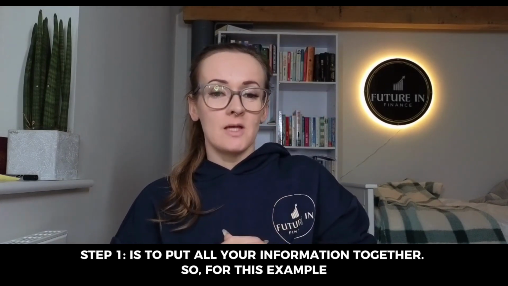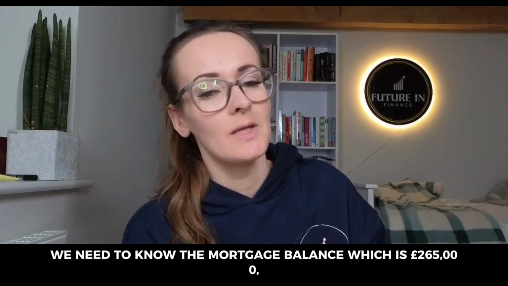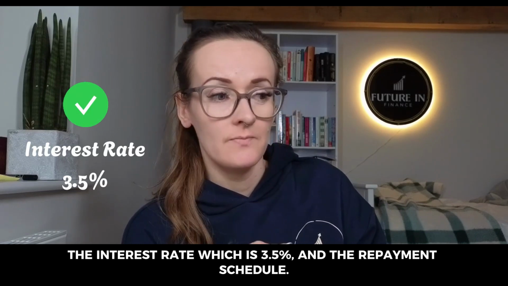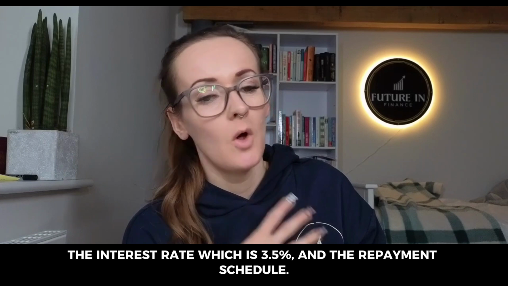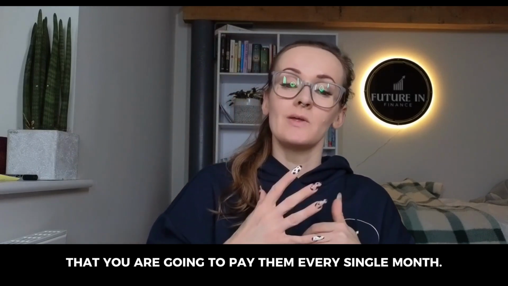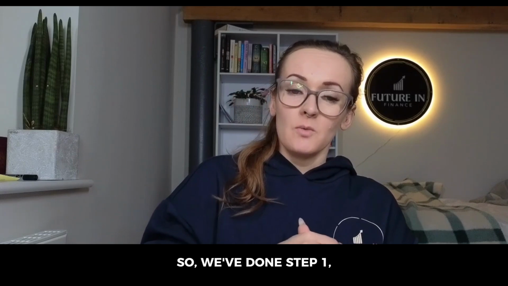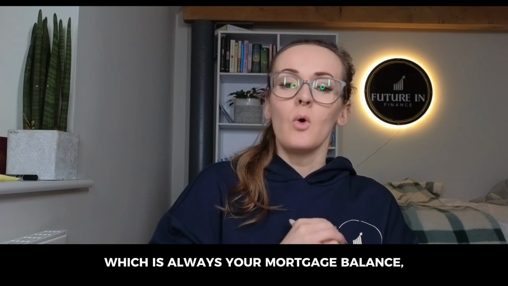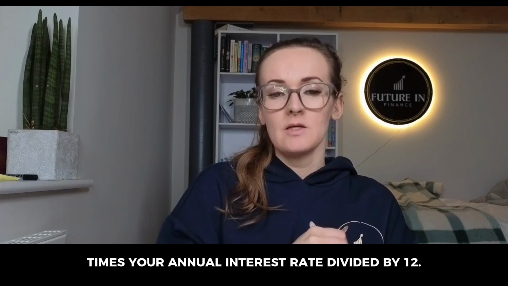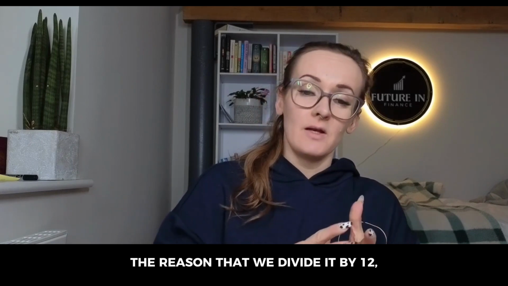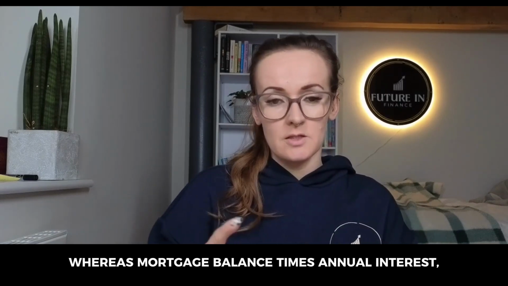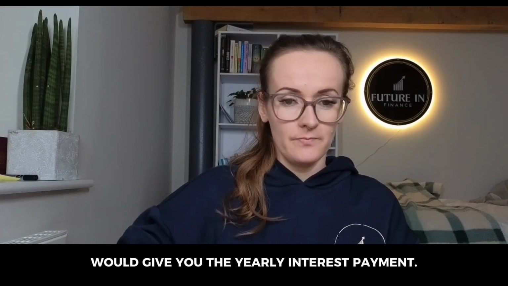Step one is to put all your information together. So for this example, we need to know the mortgage balance, which is £265,000, the interest rate, which is 3.5%, and the repayment schedule. All mortgages work on the assumption that you are going to pay them every single month. So we've done step one, we've put all of our information together. Step two is to remember the calculation, which is always your mortgage balance times your annual interest rate divided by 12. The reason that we divide it by 12 is because we need to figure out the monthly payment, whereas mortgage balance times annual interest would give you the yearly interest payment.